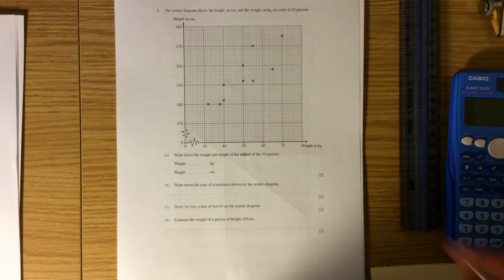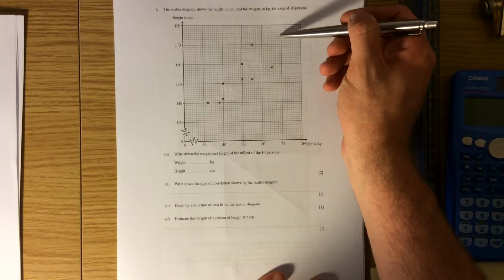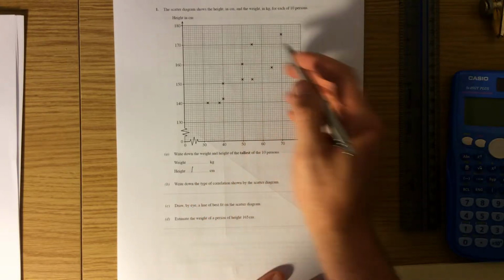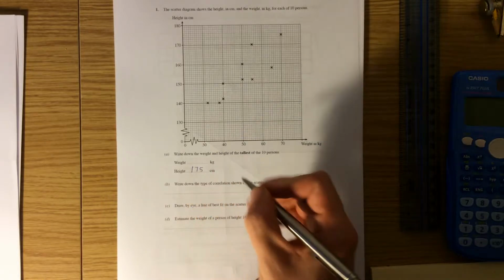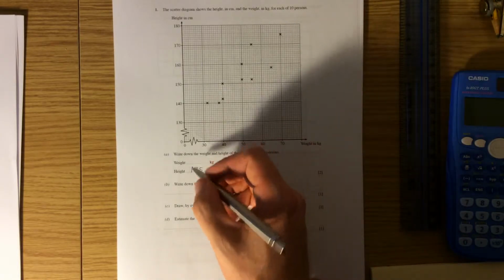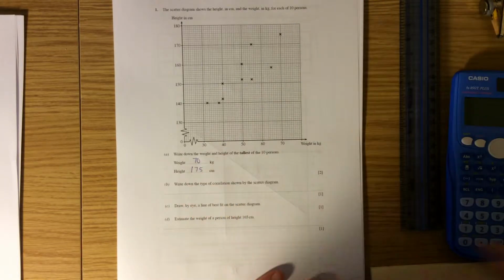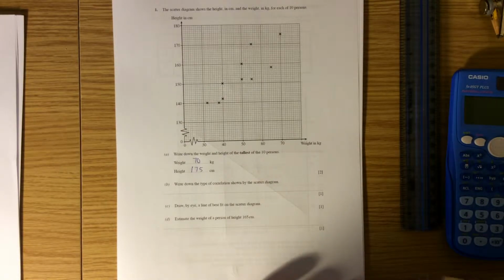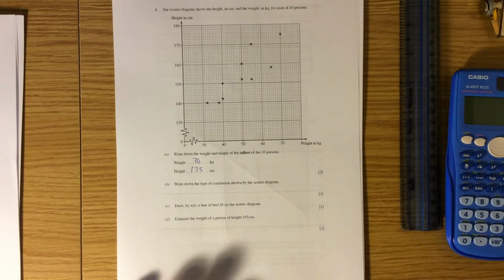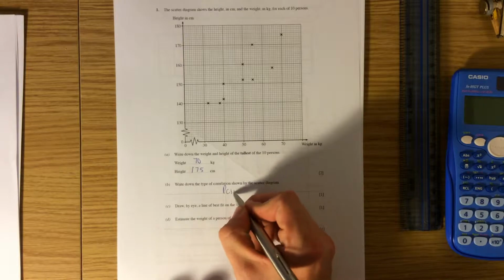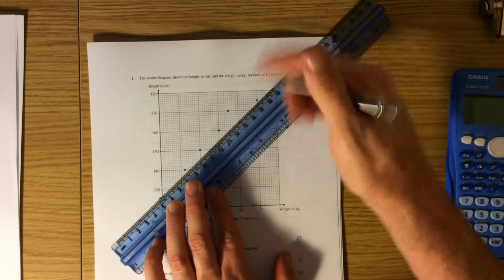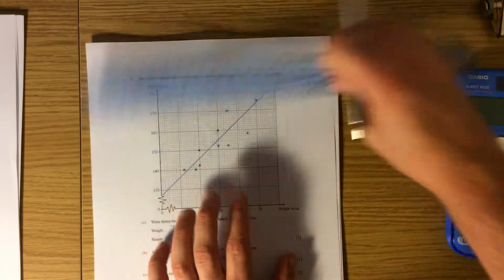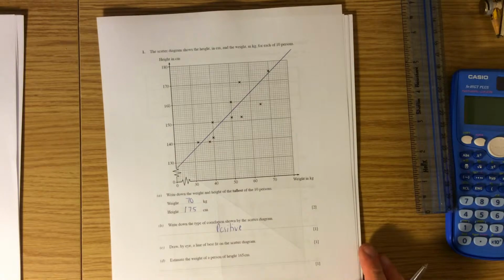The tallest of the 10 people, well, the tallest person was 180. No, they weren't. They were 175 centimeters tall, and they weighed 70, so that was the height and weight of the tallest person. Type of correlation is positive, and then by eye, a line of best fit, so there's no need to find the mean, just go through the middle of as many points as you can, and remember it doesn't have to go through the origin.